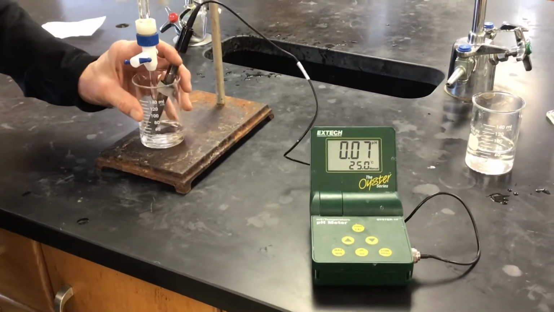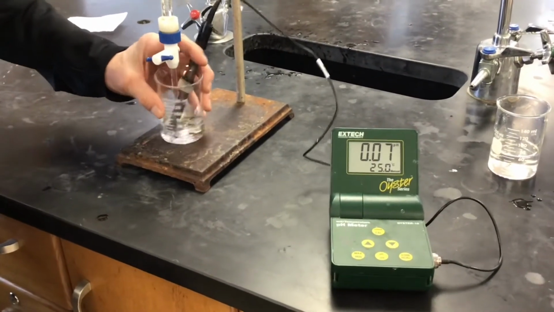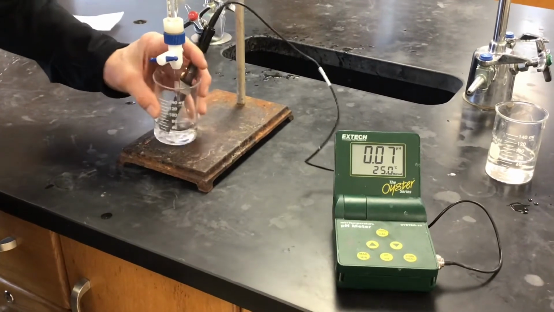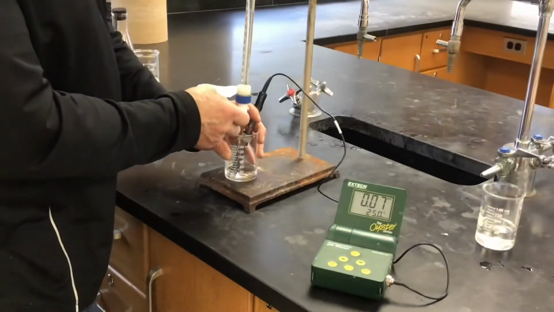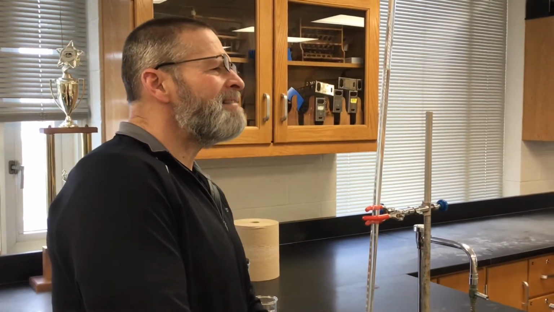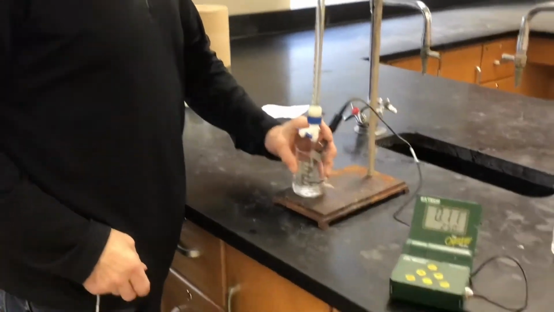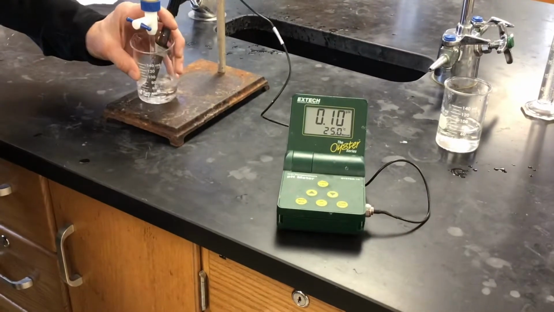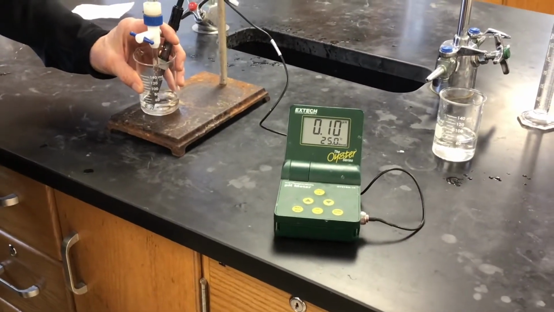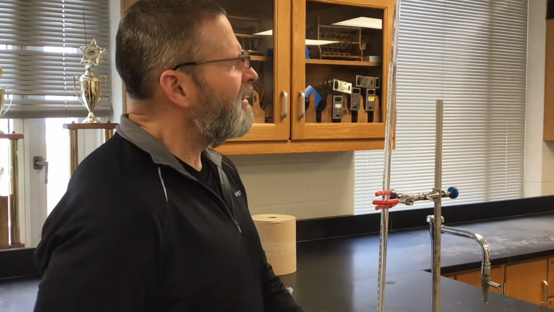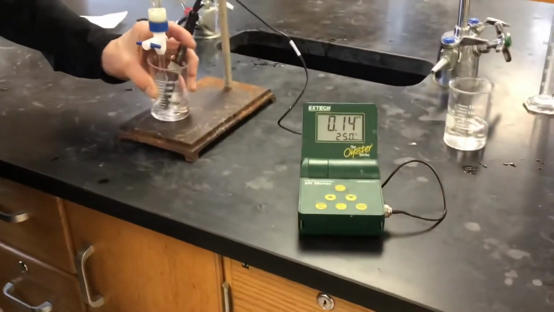The pH meter's getting bored with us, kind of like the students do during class, right? Boy, it's just climbing now. There's 7 added. This is a great lab you're having us do. Isn't it great? Wish the students could do it. Me too.